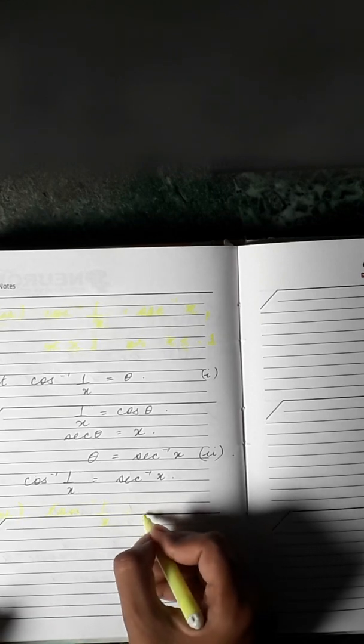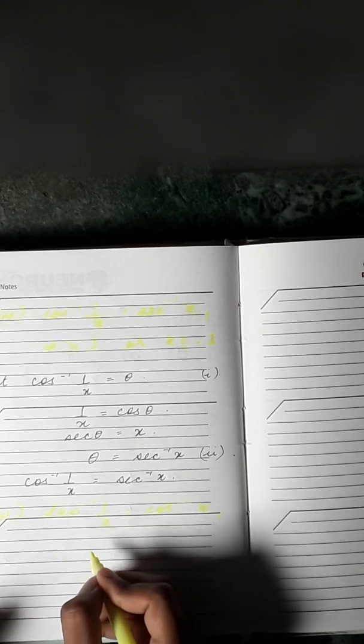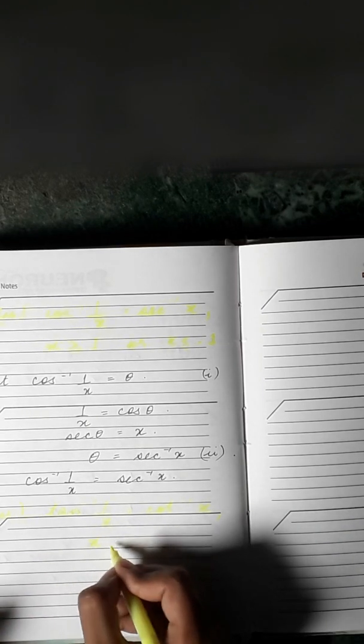And the third property of this type is for tan. It is tan inverse 1 upon x is equal to cot inverse x. Here also you have a particular range of values, which in this case is x should be greater than 0.